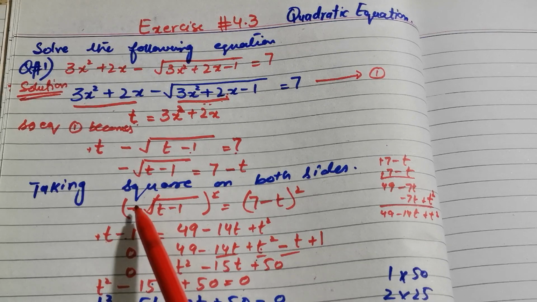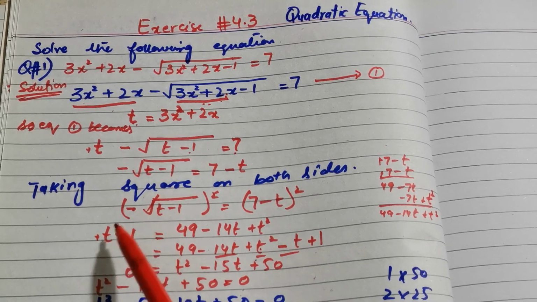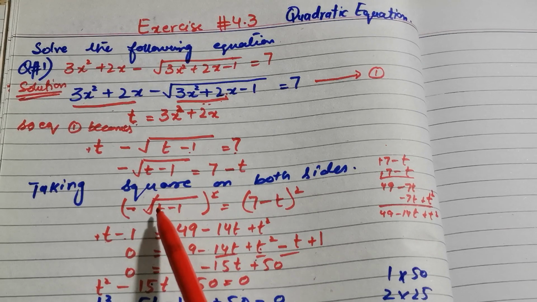When we take the square, minus times minus gives positive, and the 2 and the 1 by 2 cancel each other.